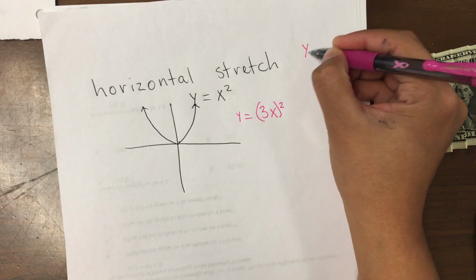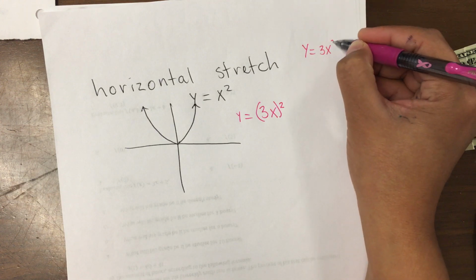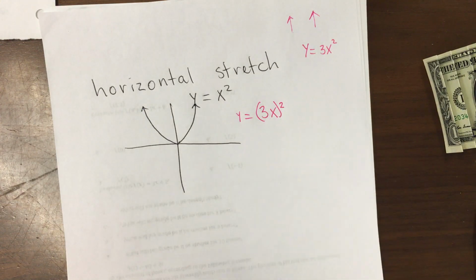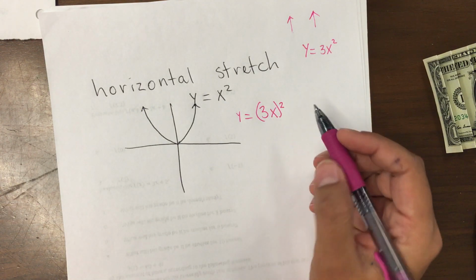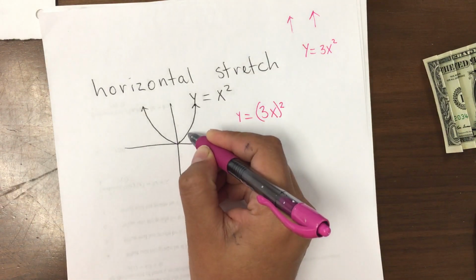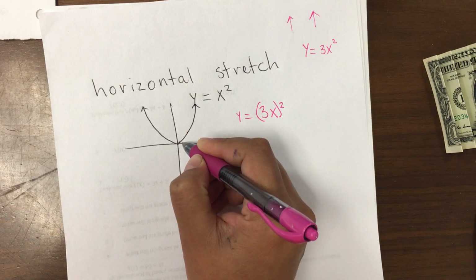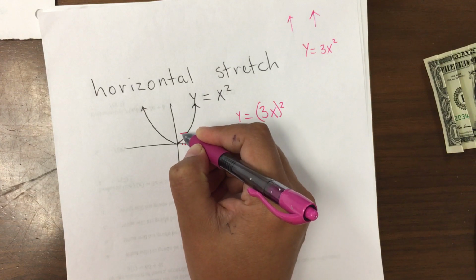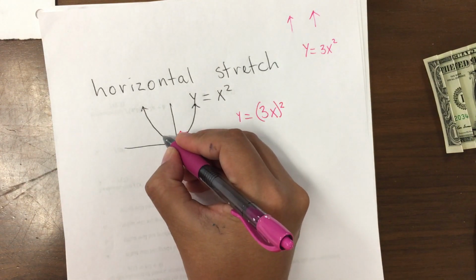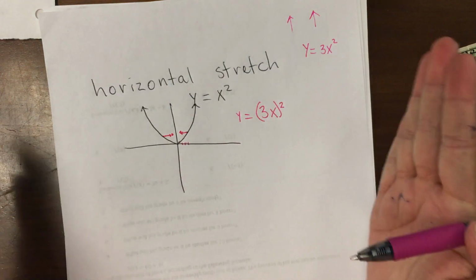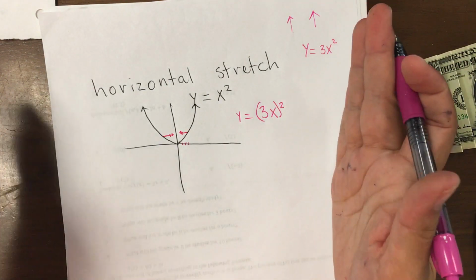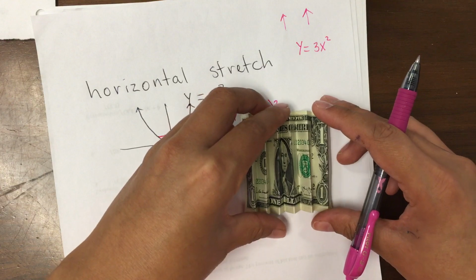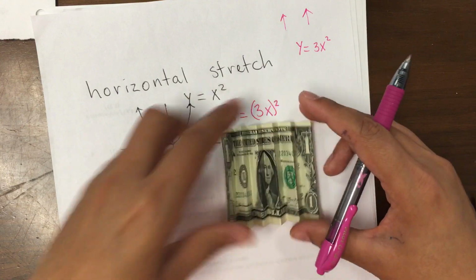The vertical stretch was just y equals 3x squared, and each point would go up. But in this case, when we're multiplying by a whole number, what this is doing is making this point arrive 3 times as fast. Okay, so it's not gonna happen in here, but it's gonna happen right here. And so this point is gonna be right here. So basically a whole number compresses the image or the graph.